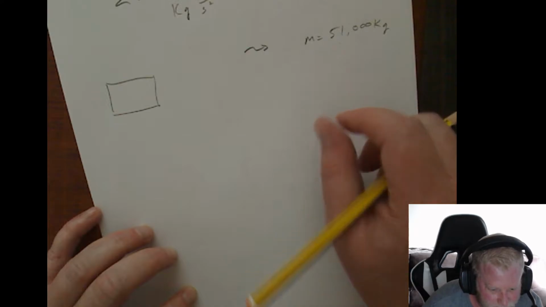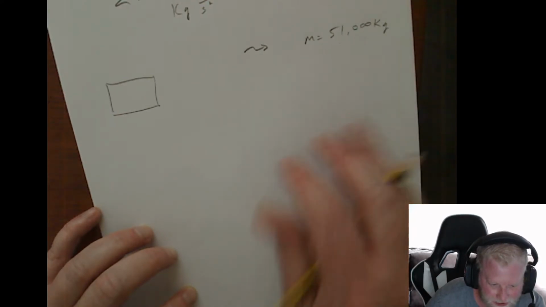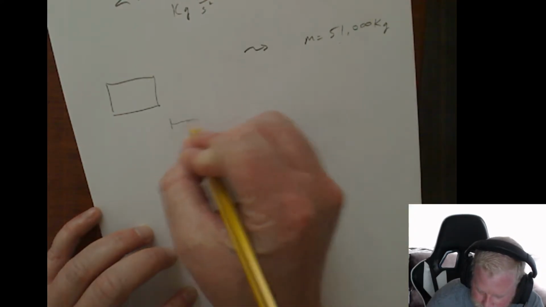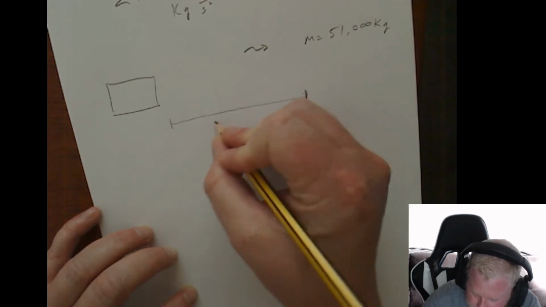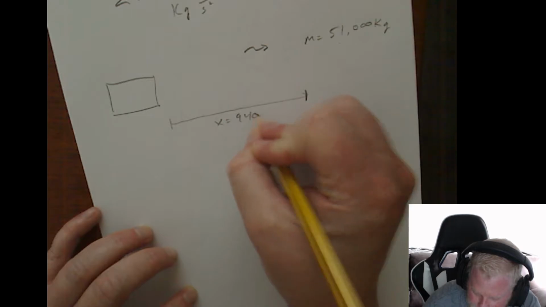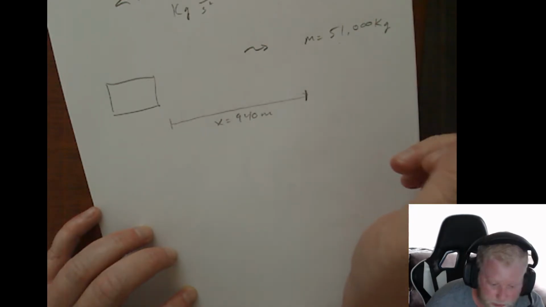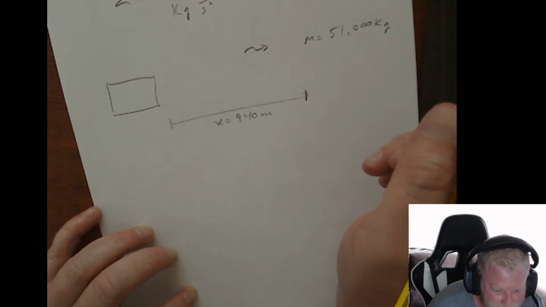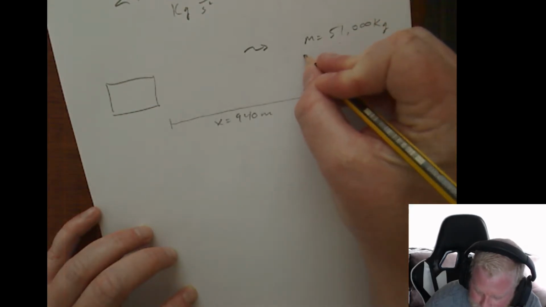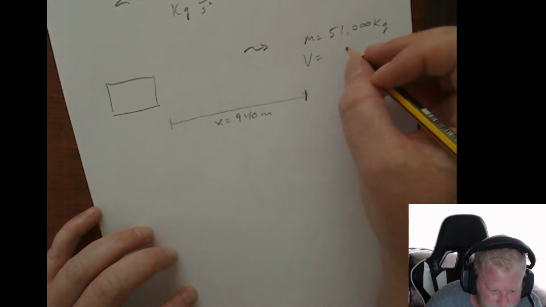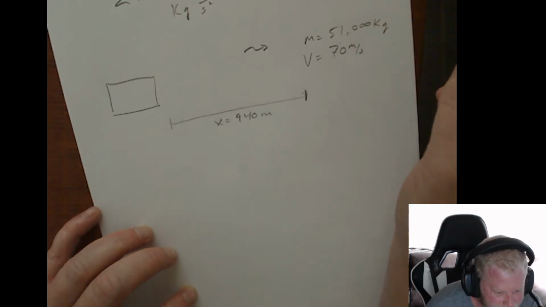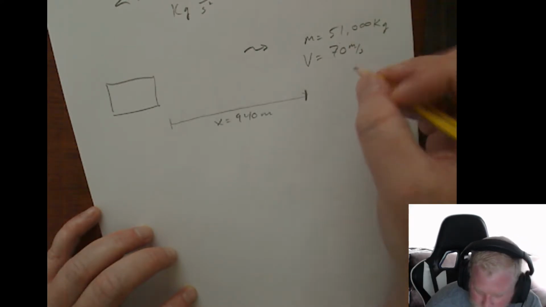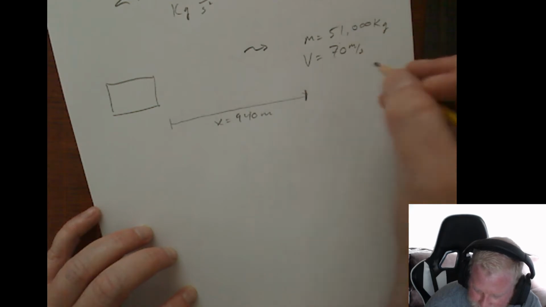We are given that it travels a distance of 940 meters, so we'll put x equals 940. We are also given its takeoff speed, so its final velocity is 70 meters per second. And we want to know the thrust of each engine.